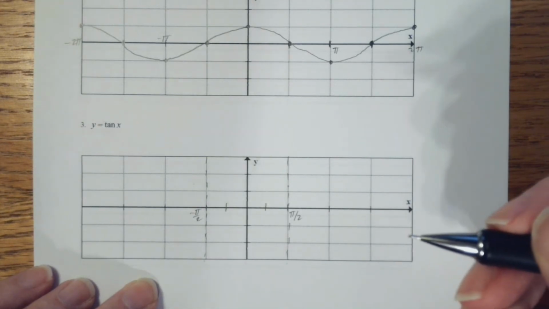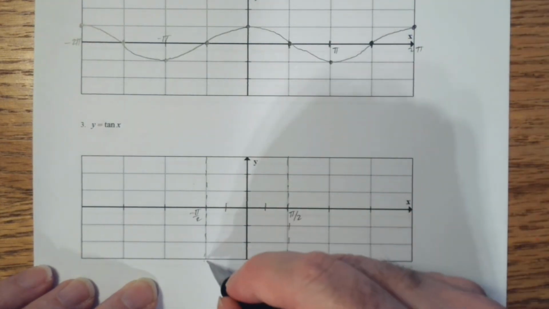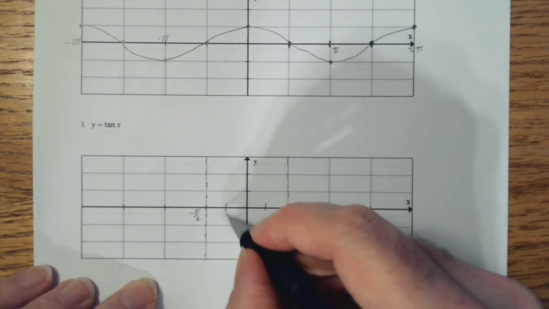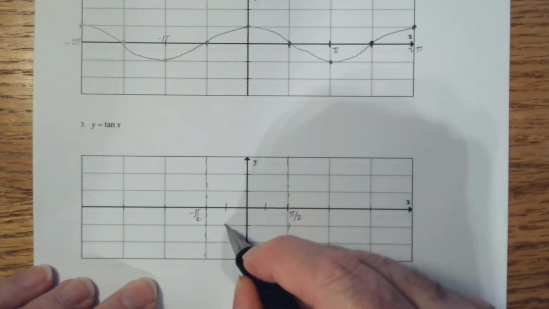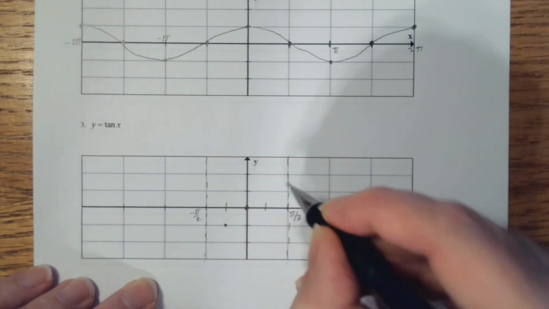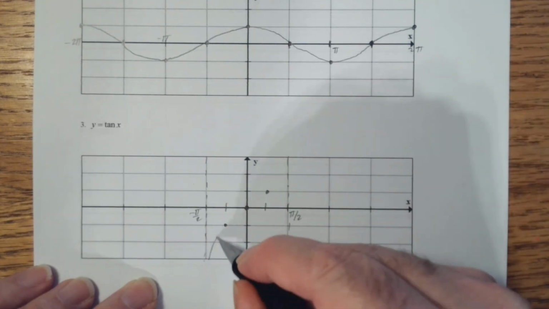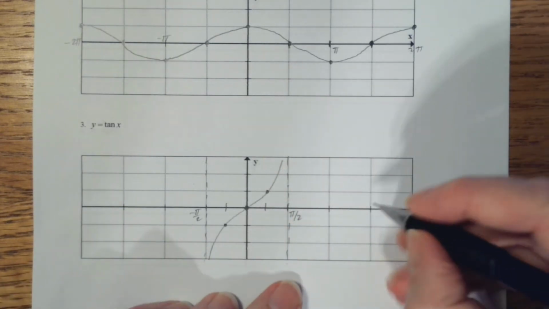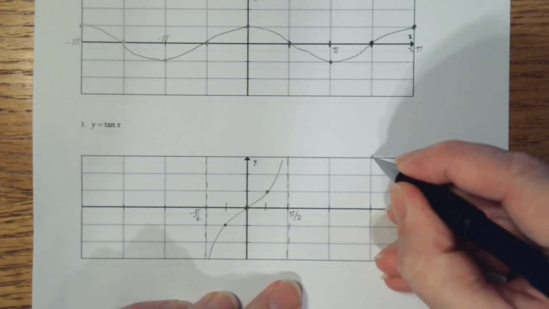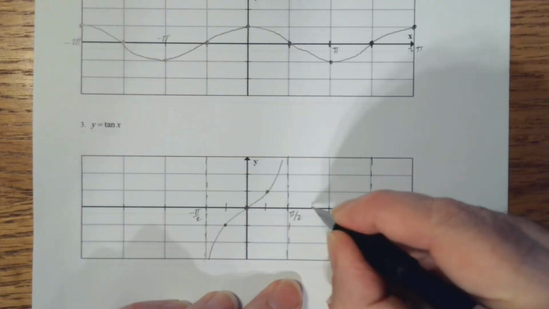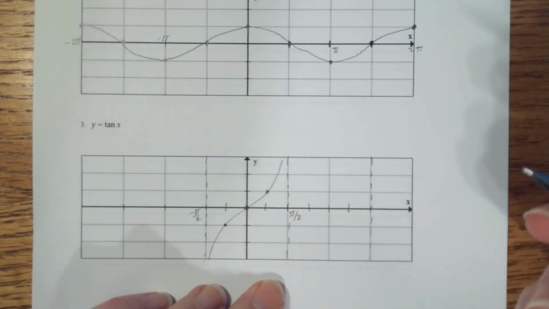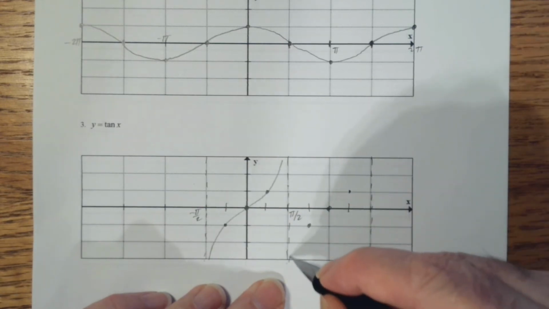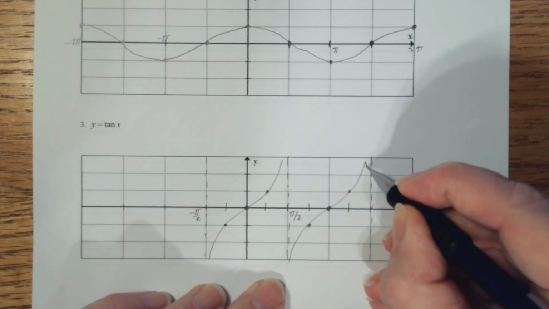And then we know that with a tangent curve, we have an increasing graph, so going from left to right, it's going to be going up. And we know that at this first interval, we're going to be at negative 1. Then here we're at 0, and then here we're at 1. And so your graph looks something like this. And if you wanted to draw another cycle or another period, we would have another asymptote here. Notice our 4 increments, and we would start here and go through that point, and that point there. And it's going to look something like that.